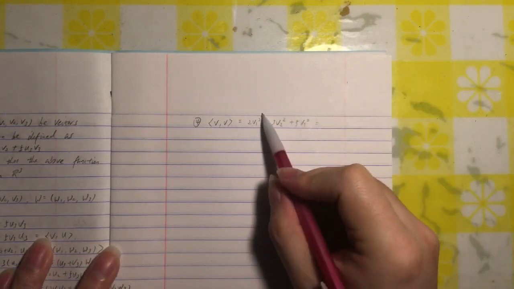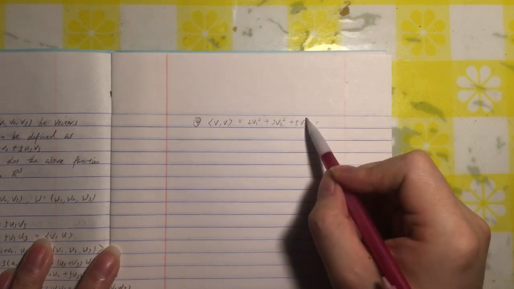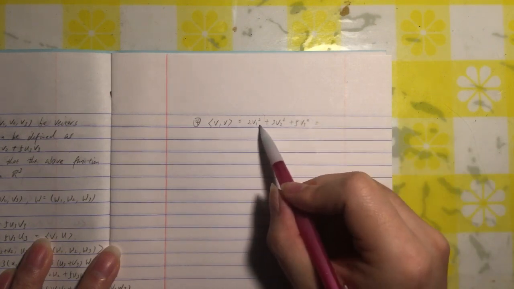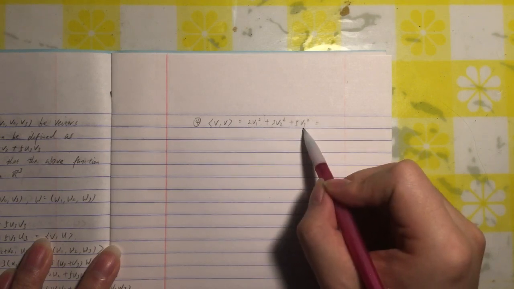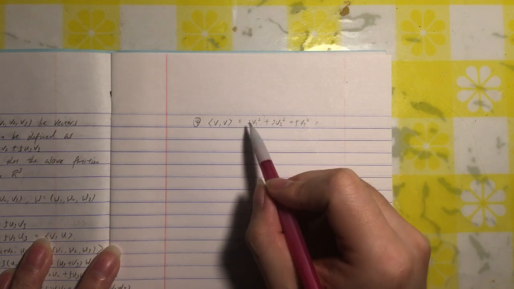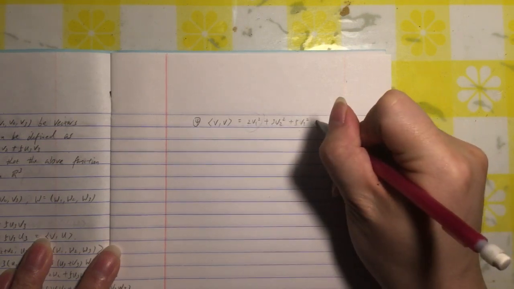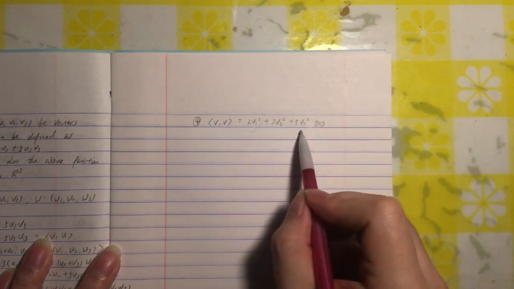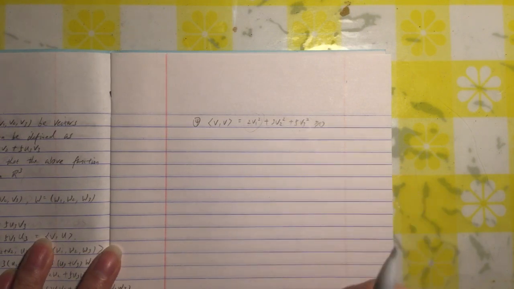v1 squared is a perfect square. v2 squared is a perfect square. v3 squared is also a perfect square. A perfect square times a positive number is greater than or equal to 0. Since all three terms are greater than or equal to 0, their sum must be greater than or equal to 0. So it satisfies the first condition in axiom 4.